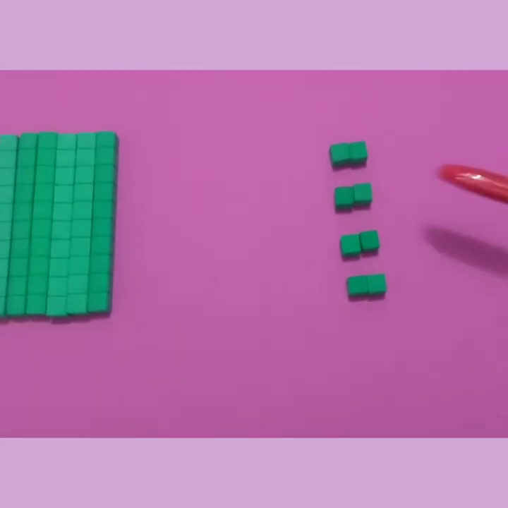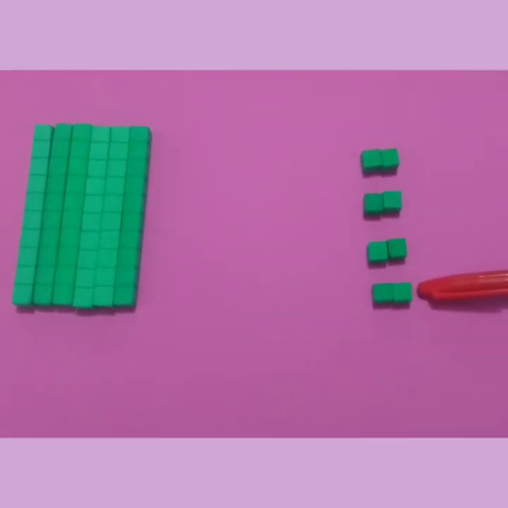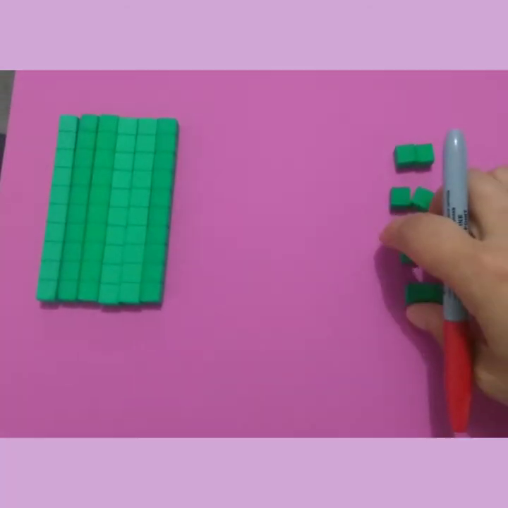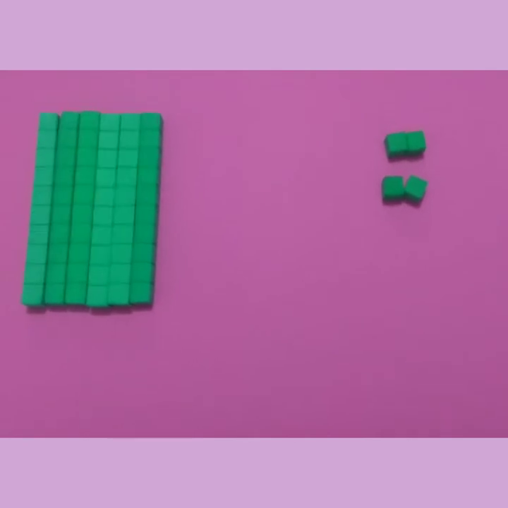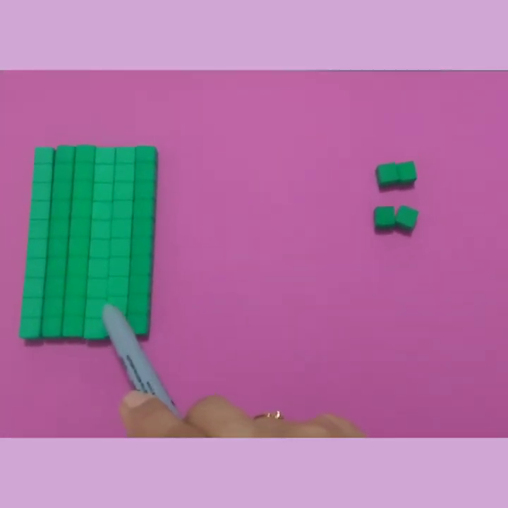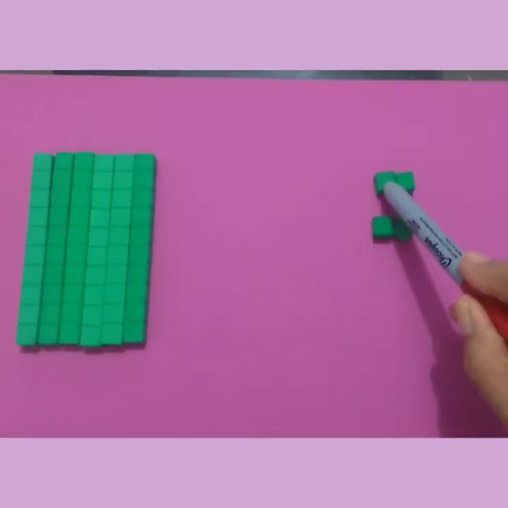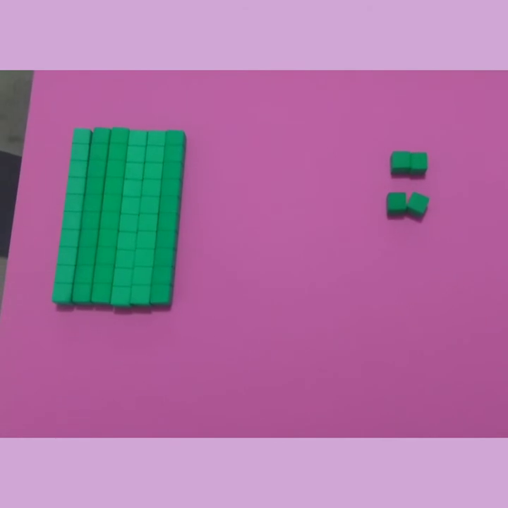As you can see, here we have 2, 4, 6, and 8 ones. The idea is to remove 4 of them. So now the product is 1, 2, 3, 4, 5, and 6 tens and 4 ones. The product is 64.